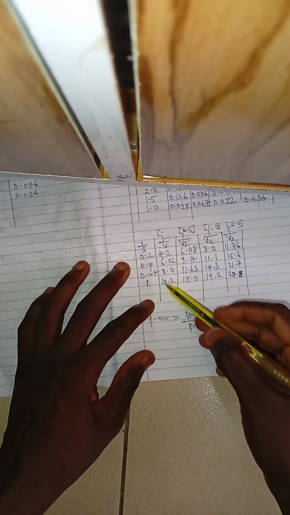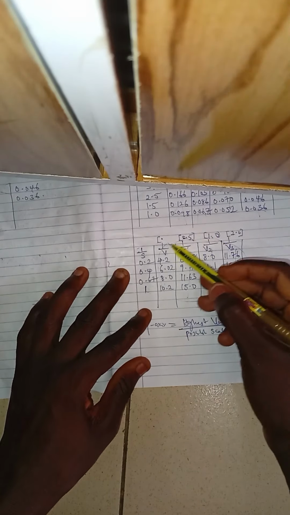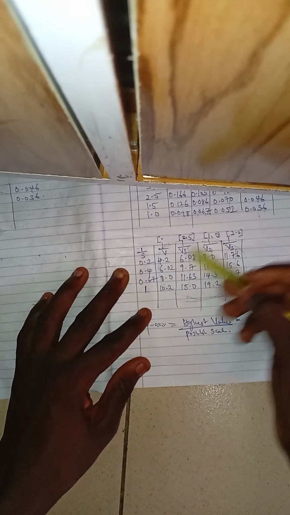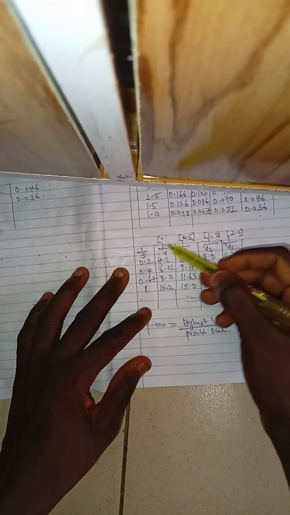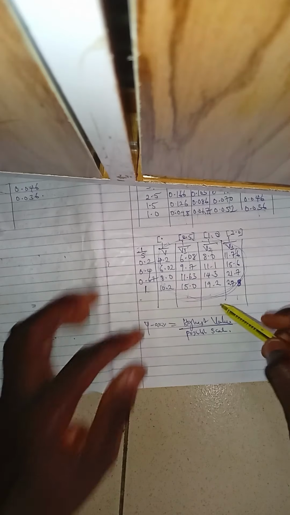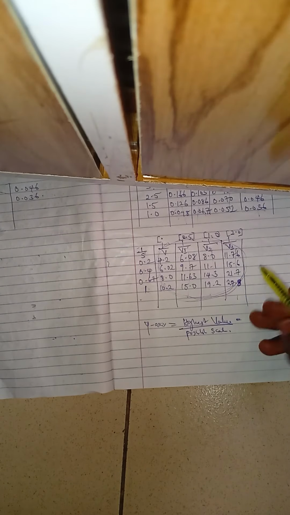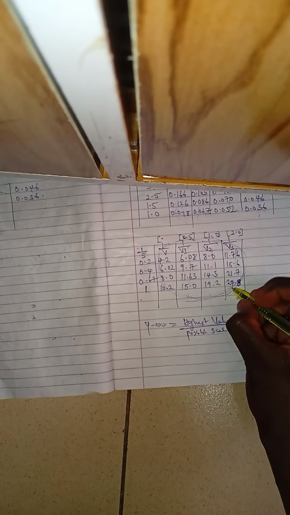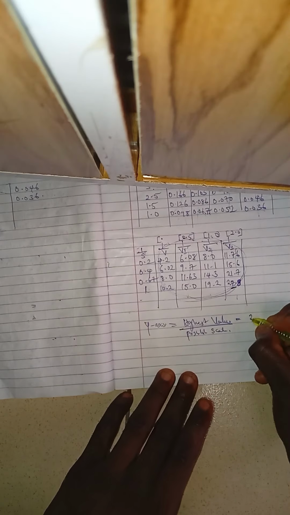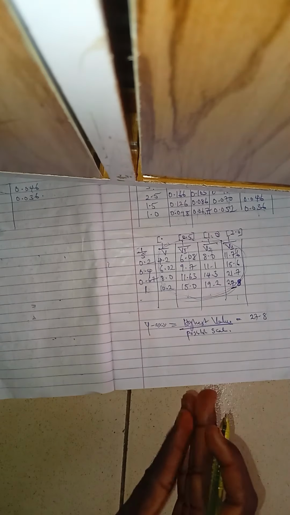Remember, everything in this place I'm circling is the y axis. Only this one is the x axis. So you will take into cognizance everything here and look for the highest value, of which, if you are vigilant, you will notice that this is the highest value here. So I will take 27.8 as my highest value.